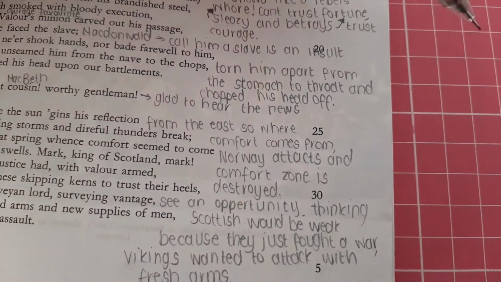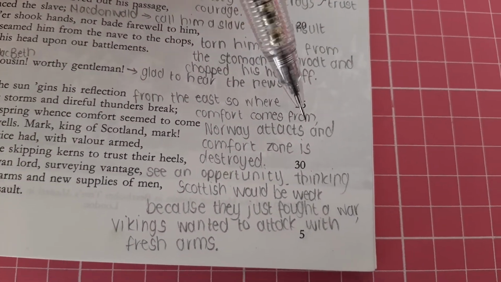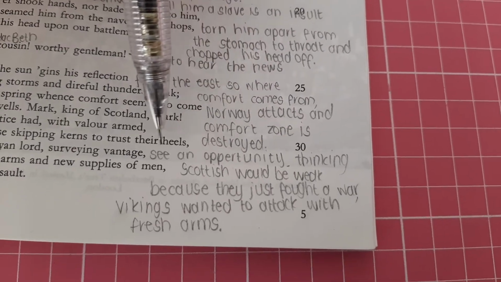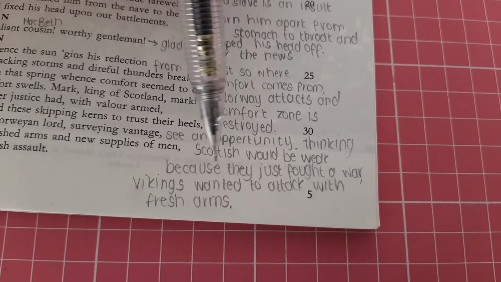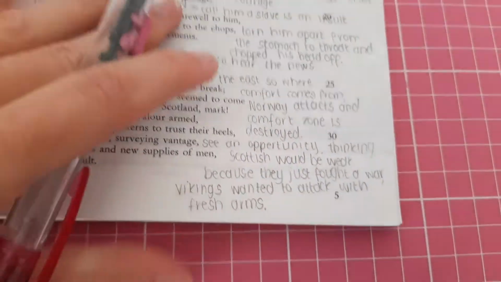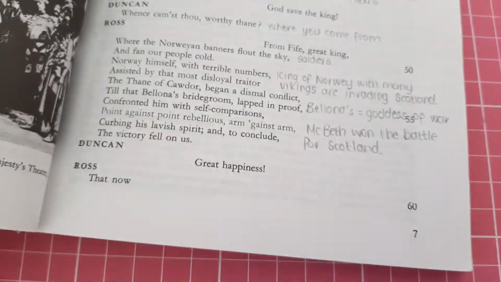So from the east to west, where comfort comes from, Norway attacks and the comfort zone is destroyed. They see an opportunity, thinking the Scottish would be weak because they just fought a war. Vikings wanted to attack with fresh arms. So basically they attacked the Scottish people. Okay.